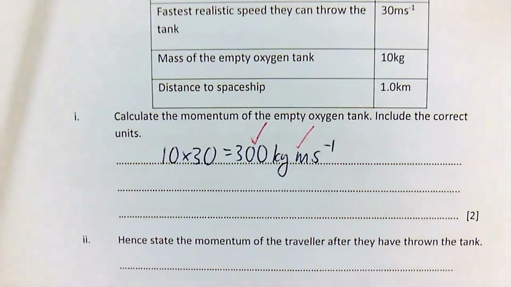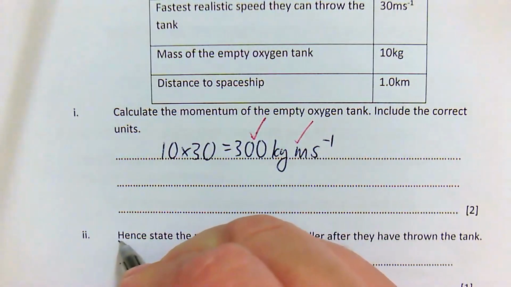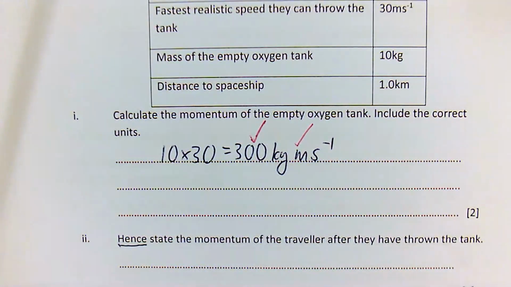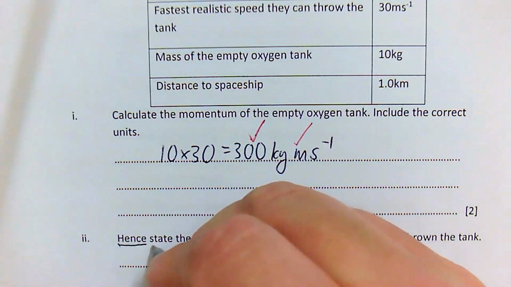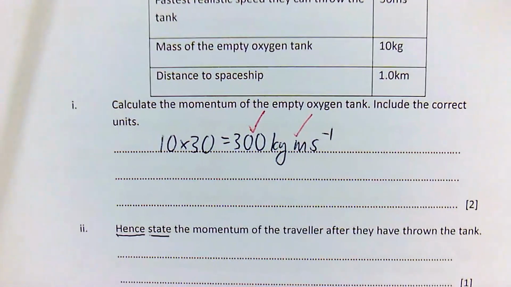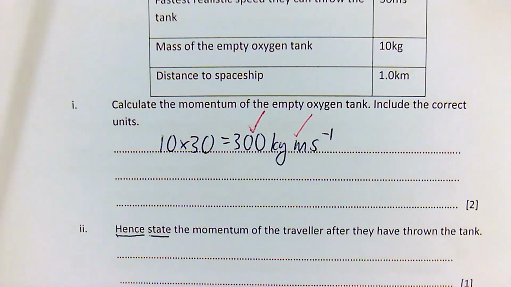It then says hence. Now, hence is an important word in exams. It means using the previous information. It says state the momentum of the traveller after they've thrown the tank. Now, if it says state, it usually means that the answer is there somewhere already, or it's a simple statement. It doesn't require a calculation.